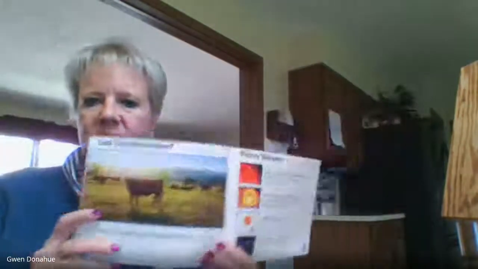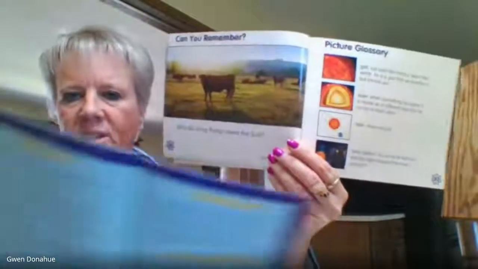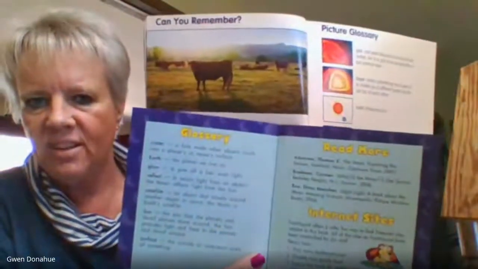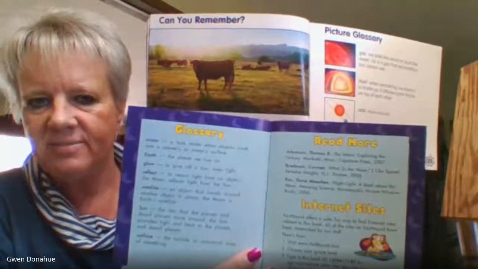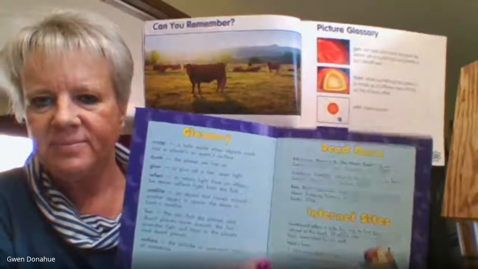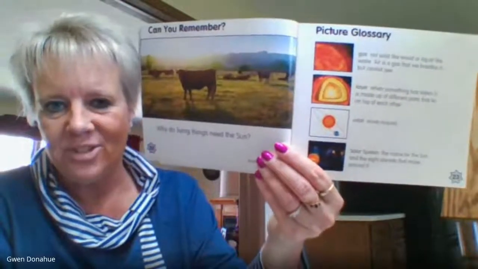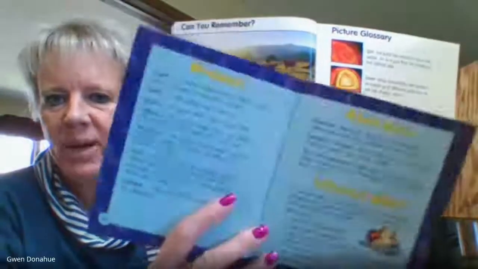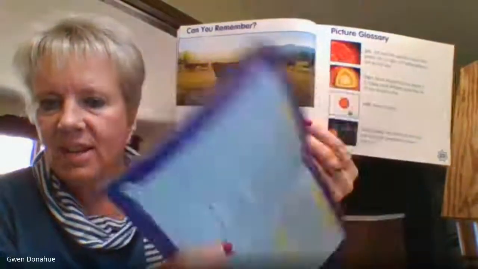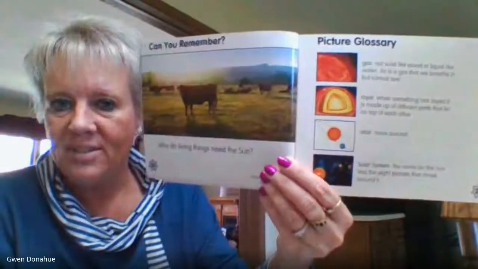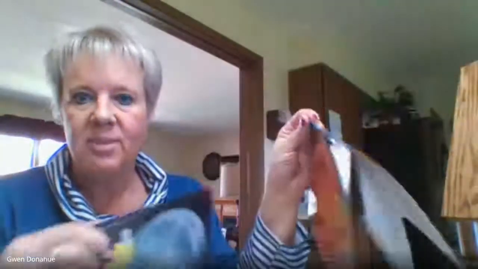So if you had to pick between these two glossaries, which one do you like better? Did you say that one? I would. I like to have the pictures there to help me explain it, but this also works if I just need to understand what a word is. So the next time you're exploring a nonfiction book and you need to understand a word, check in the back and see if there's a glossary to help you understand it a little bit better.